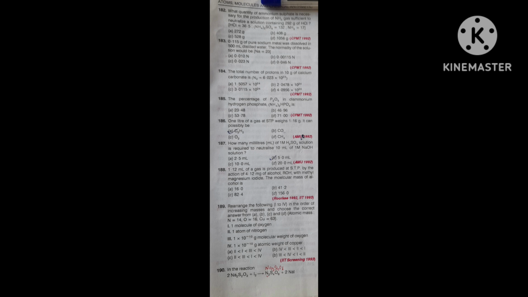Again, one more time I am reading the question. What quantity of ammonium sulfate is necessary for the production of ammonia gas sufficient to neutralize a solution containing 292 gram of HCl? First option is 272 gram. Second option is 408 gram. Third option 528 gram. Fourth option 1056 gram. Just think. Now I am giving you a hint. How will you solve?